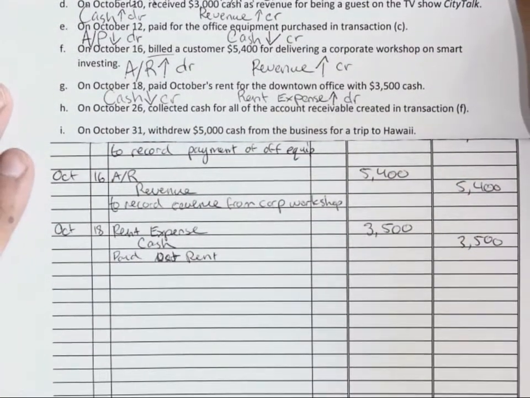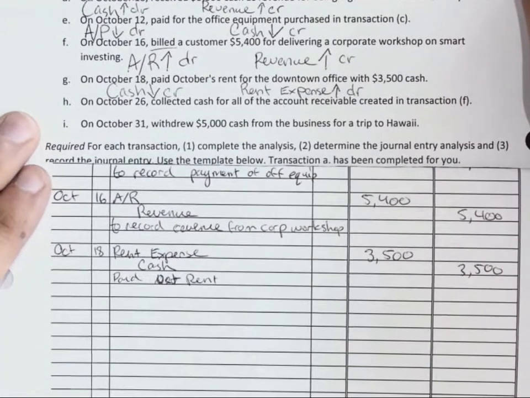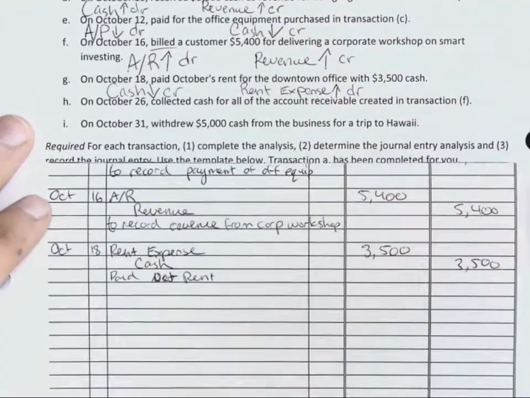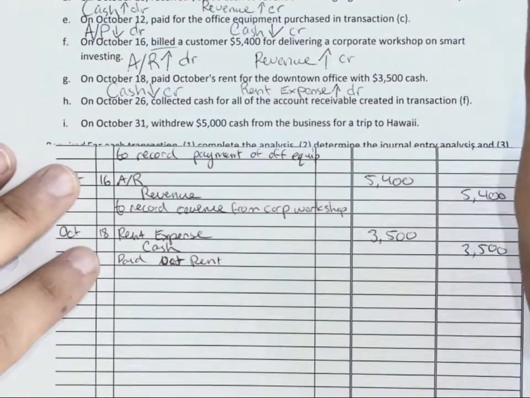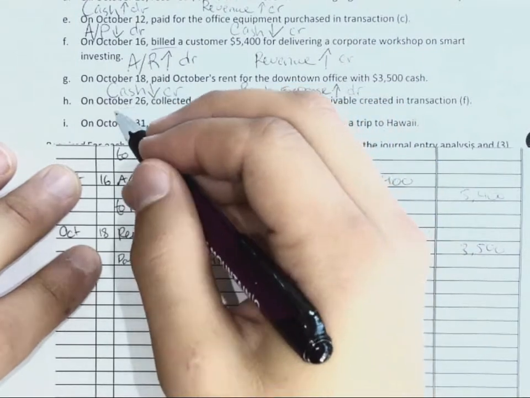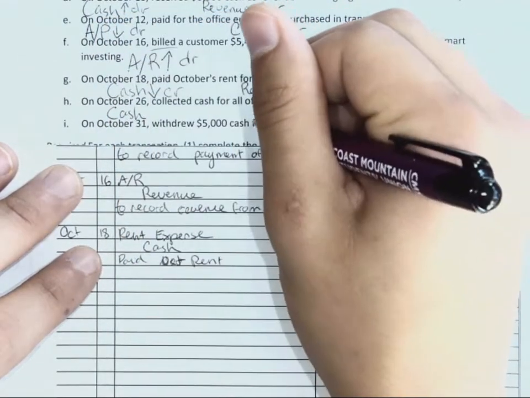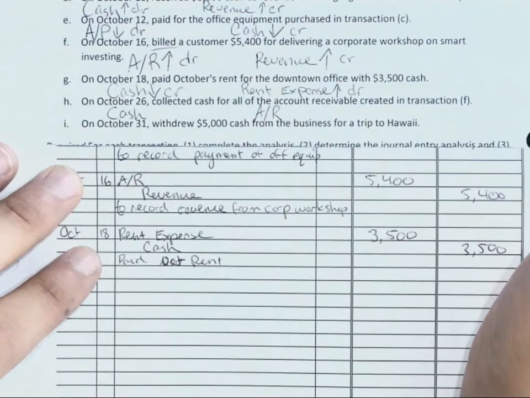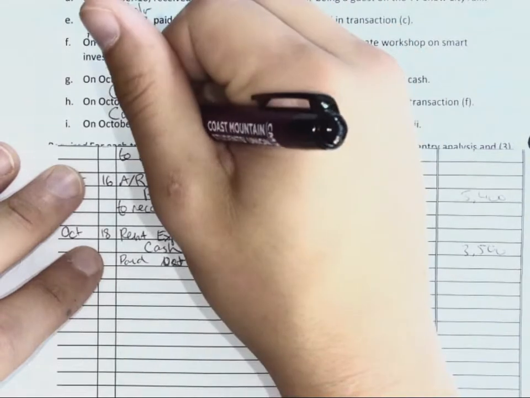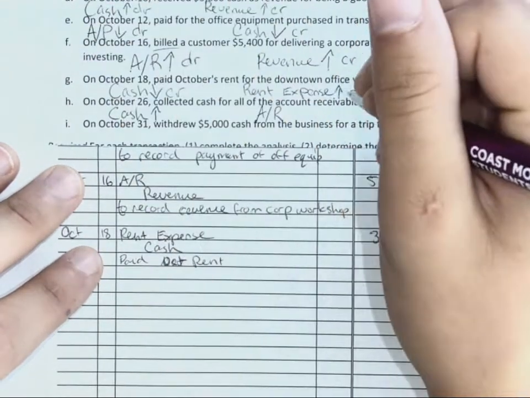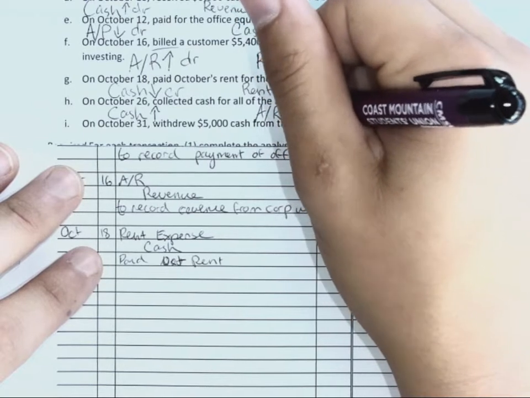On October 26th, collected cash for all of the accounts receivable created in transaction F. So which accounts? Cash, accounts receivable. Okay, and does cash go up or down? Up, right, because we're collecting cash. And does accounts receivable go down? Down, yeah, because we're cashing in our money owed to us.